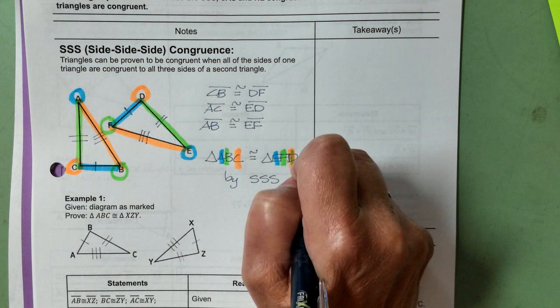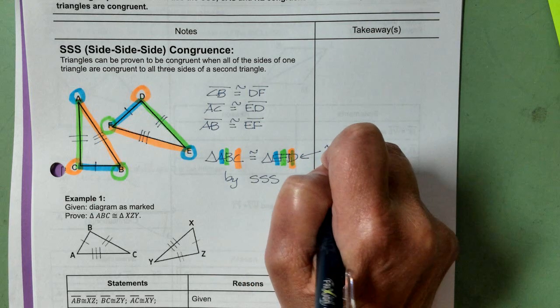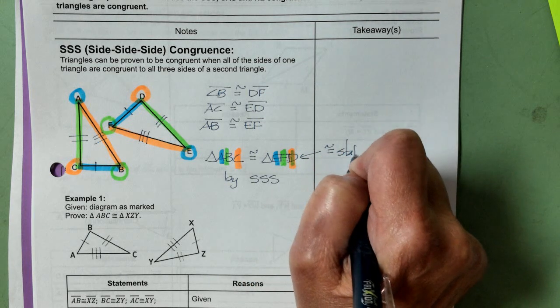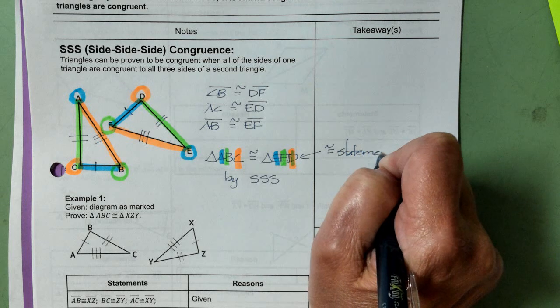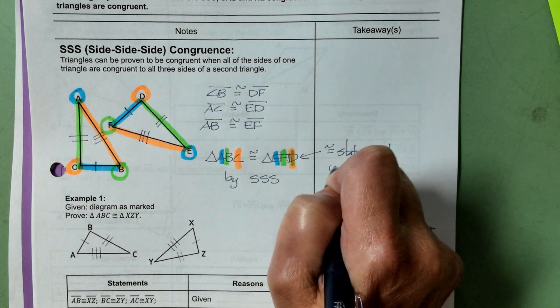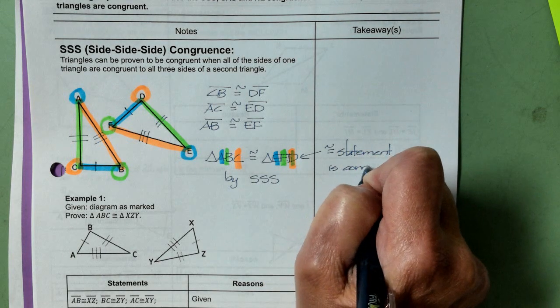And it's very important that your congruency statement is correct. Okay.